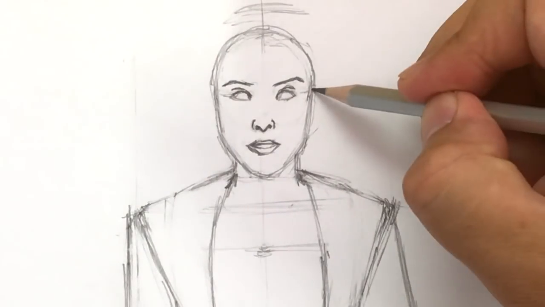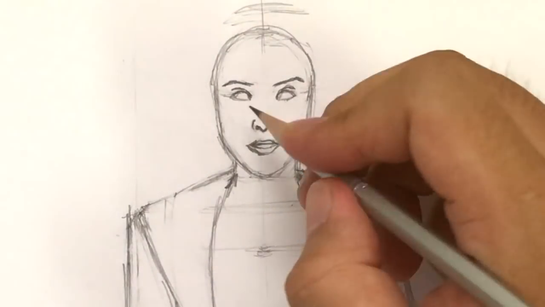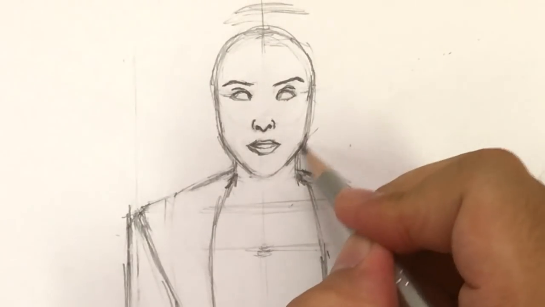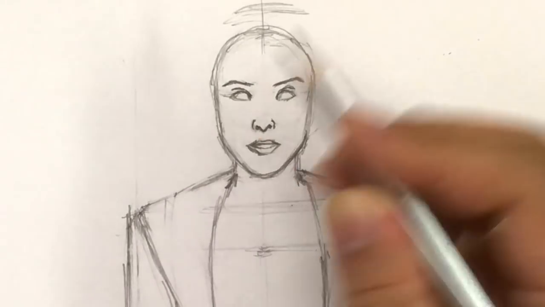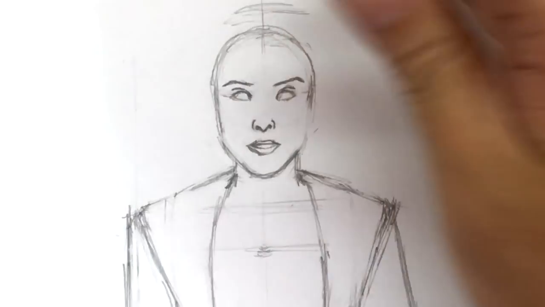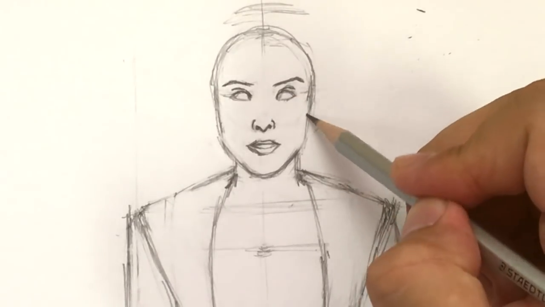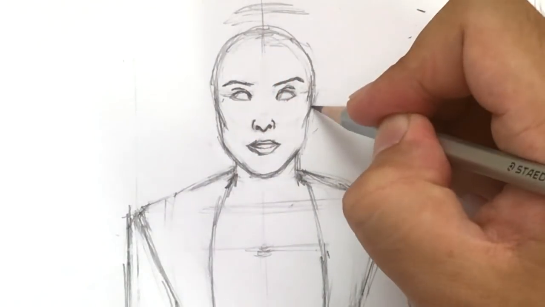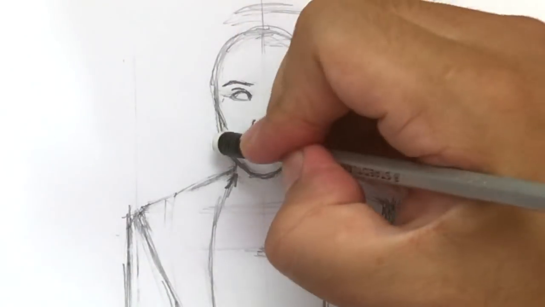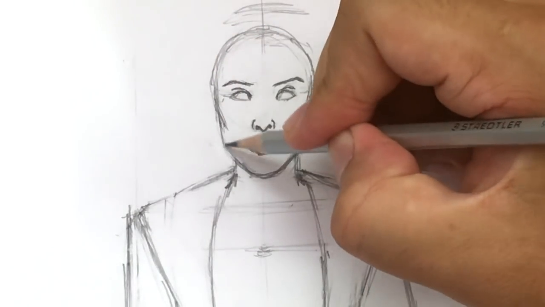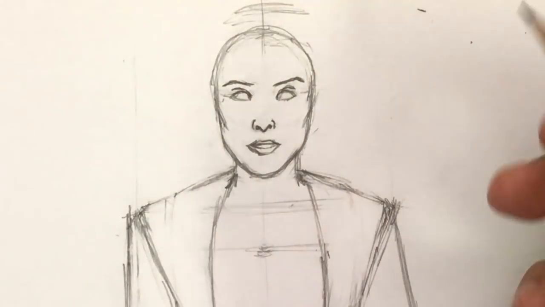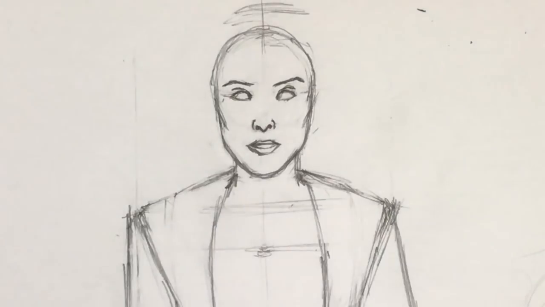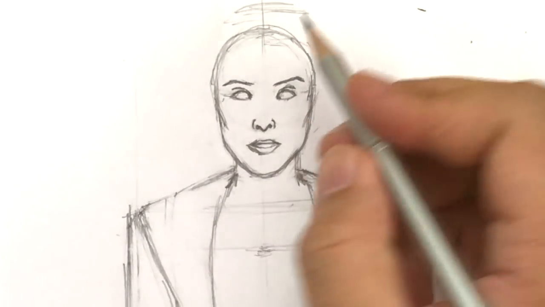Okay, are we done? Not quite. Let's make the face a little bit more rounded and less angular. And of course, let's also give Elizabeth Olsen some cheekbones. There you go. You can do a powered up Scarlet Witch, which was what I was trying to say earlier. More powered up Scarlet Witch with just glowing red eyes.